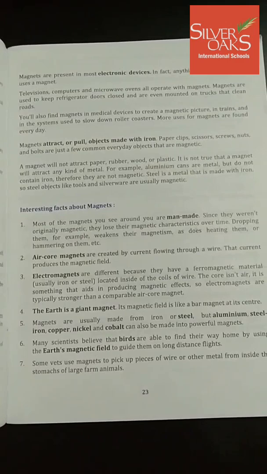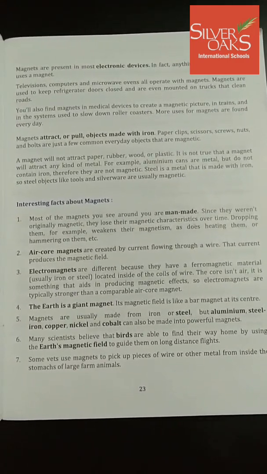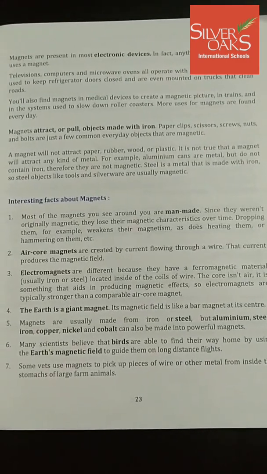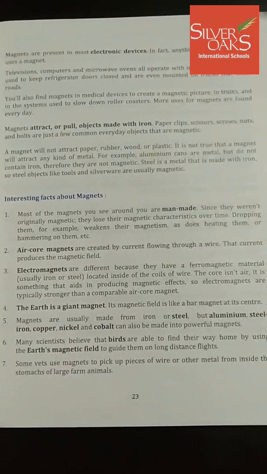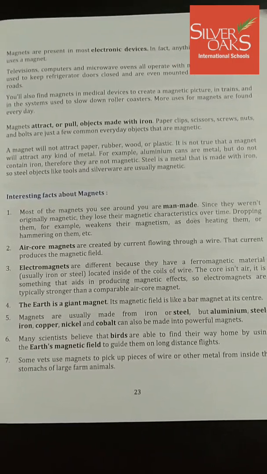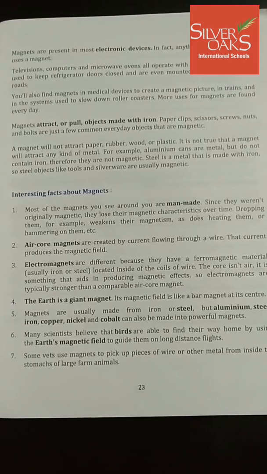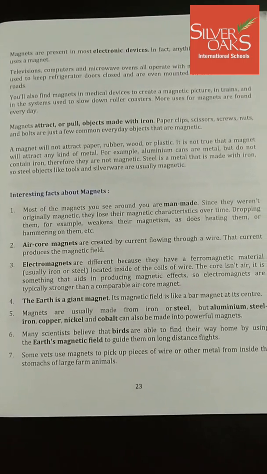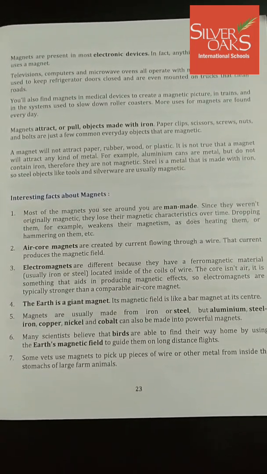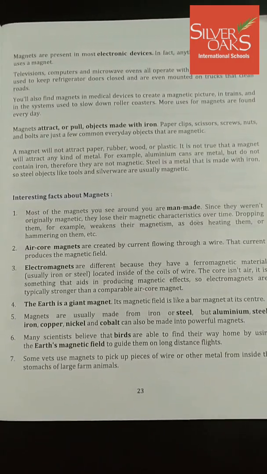The Earth is a giant magnet. Its magnetic field is like a bar magnet at its center. Magnets are usually made from iron or steel, but aluminium, steel, iron, copper, nickel, and cobalt can also be made into powerful magnets. Many scientists believe that birds are able to find their way home by using the Earth's magnetic field to guide them on long distance flights.